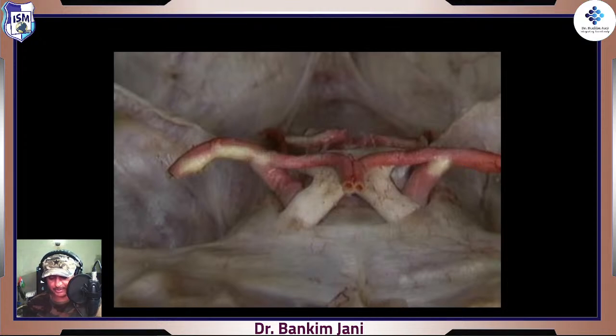Anterior cerebral, middle cerebral, anterior communicating, all fine, right? Here is just another view: this is middle cerebral artery, and this one and this one are anterior cerebral artery, and in between there would be anterior communicating artery.